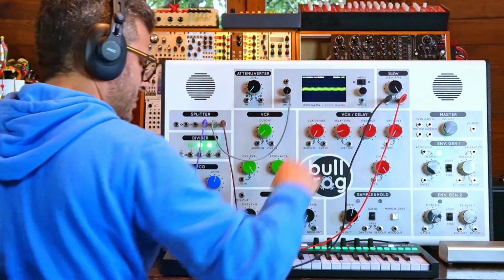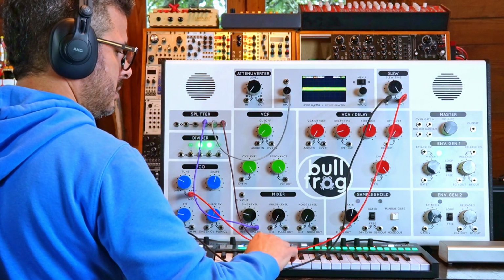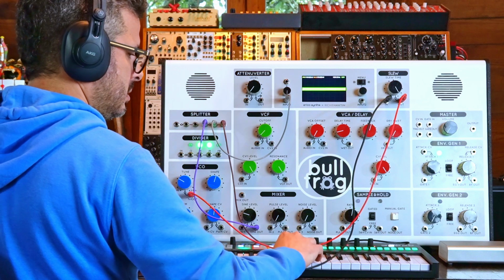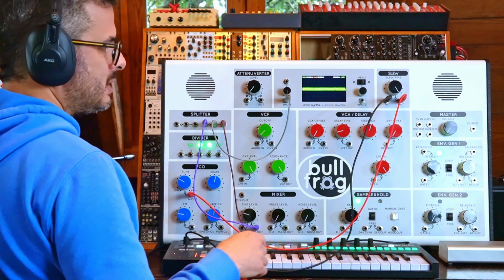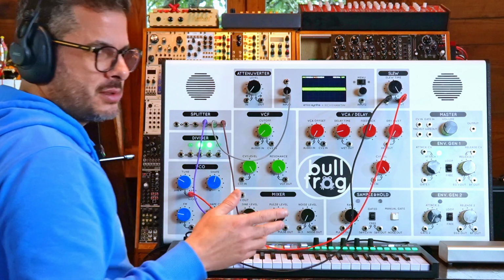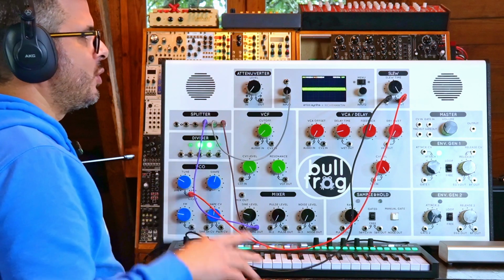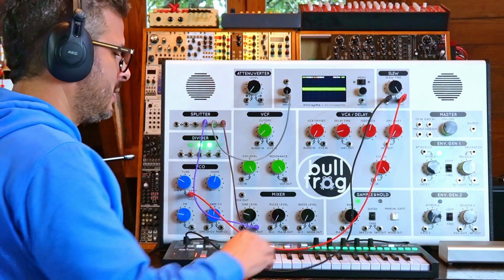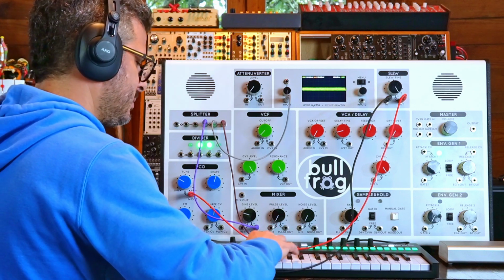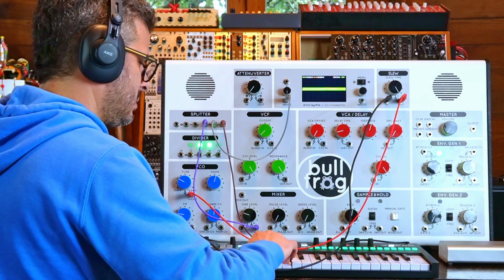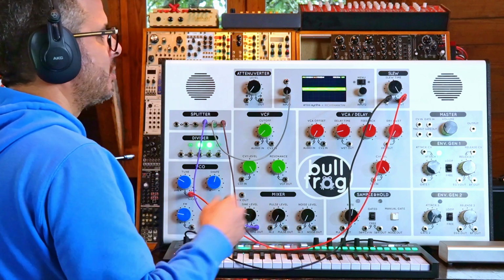With a slow, so this slew isn't super slow. There are slews that go way slower, give you more portamento time, more glide. But this one already sounds pretty cool. So it gives you portamento basically.